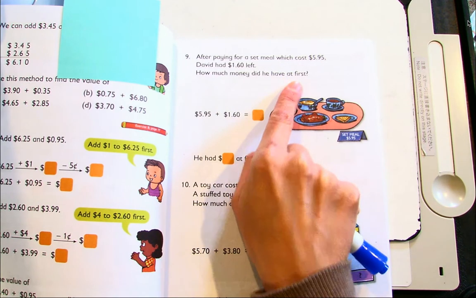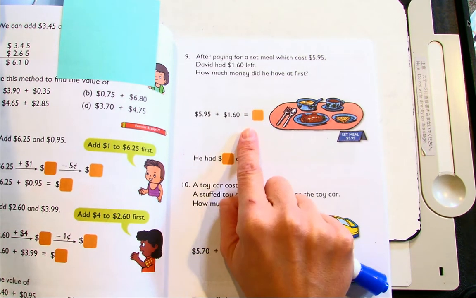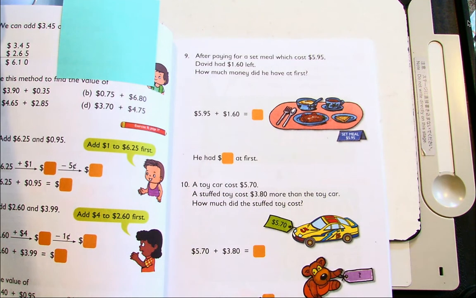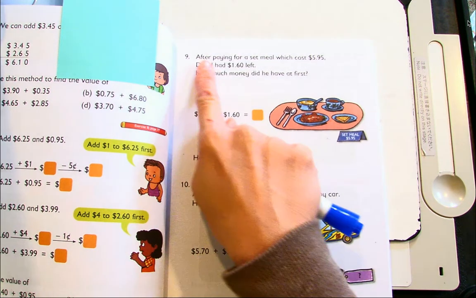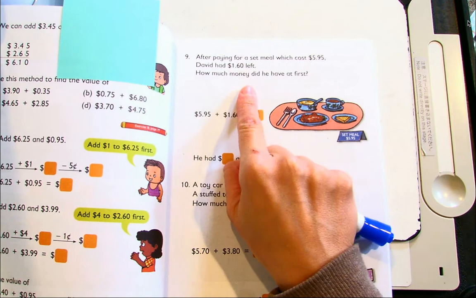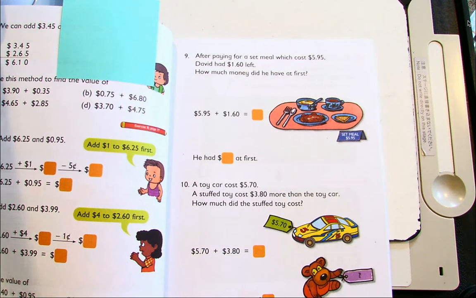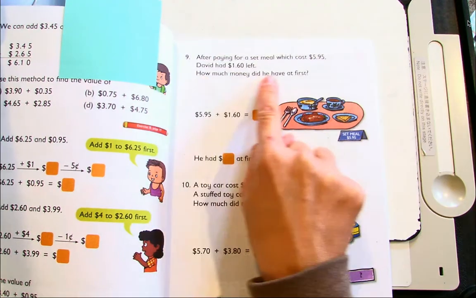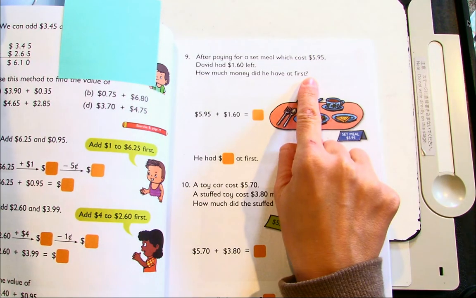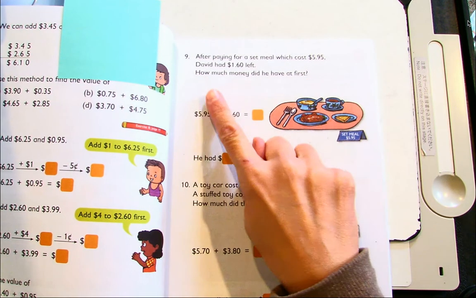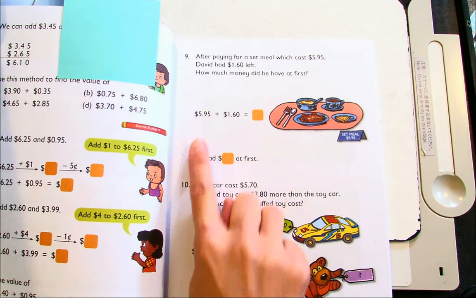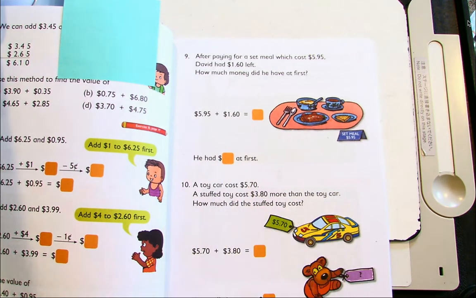All right, so when we have a word problem like this, one thing we do is step one, we read the problem, which we did. Step two, we underline the question. So let's underline it. How much money did he have at first? And then we take that question and we turn it into an answer sentence. And they've kind of already done this down here for us.